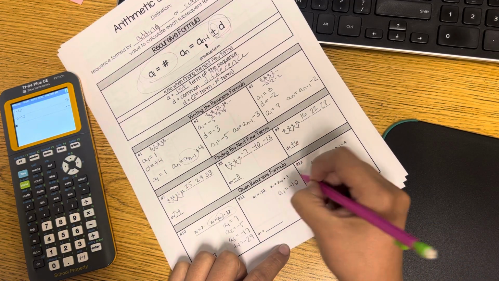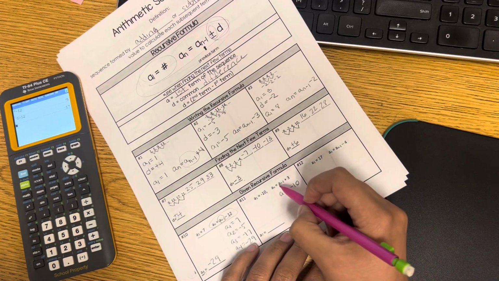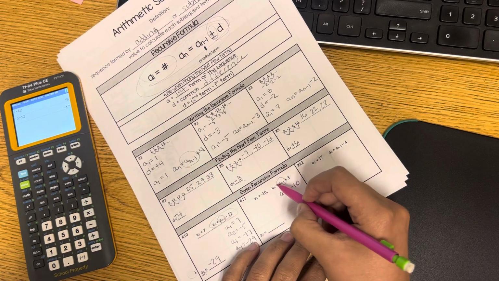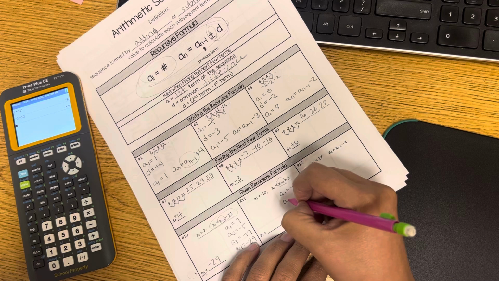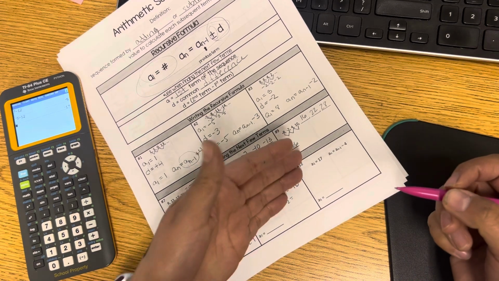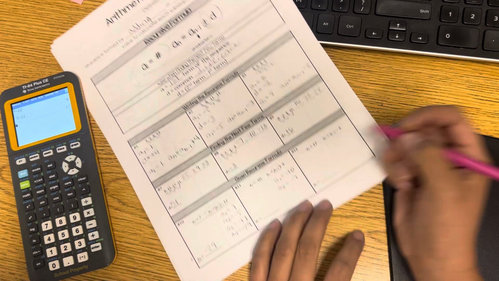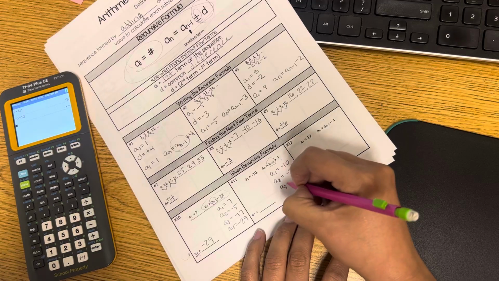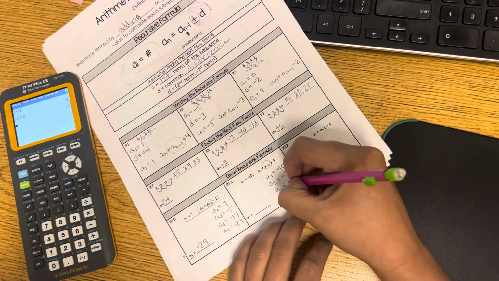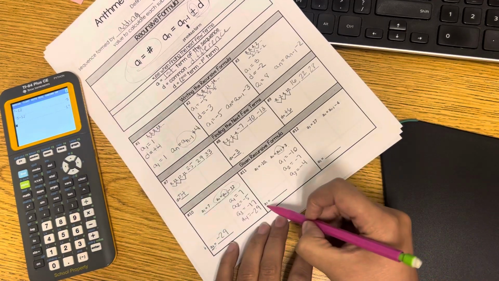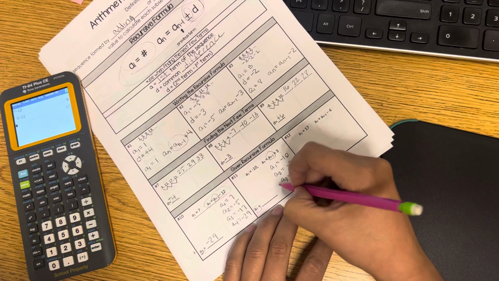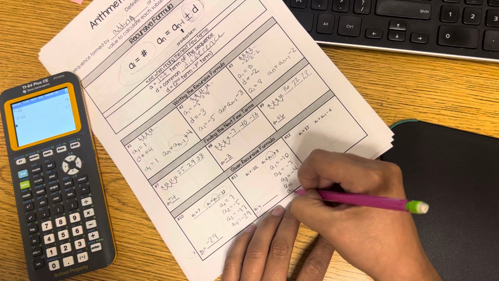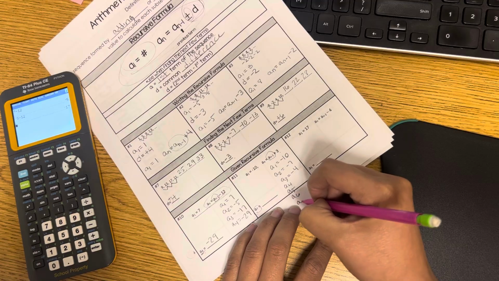It's kind of like building a table, I guess you can say. And then it's telling me here that I take my previous term and I add 3. So if a sub 1 equals -10, a sub 2 would be -10 plus 3, which would be -7. Then my third term would be -7 plus 3, which is -4. And I need to find my seventh term. So I have to find that over and over again. So I'm going to go all the way to my seventh term.